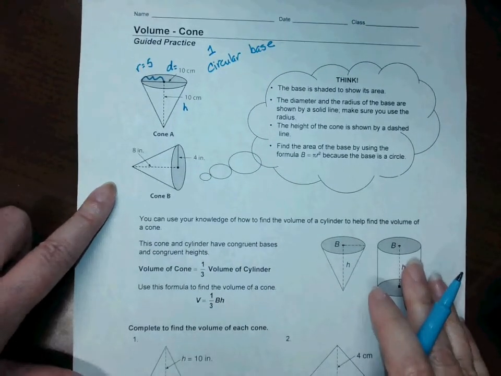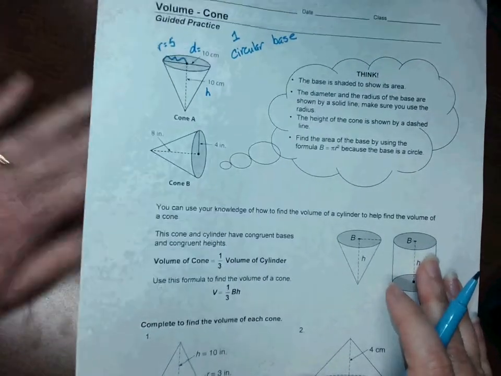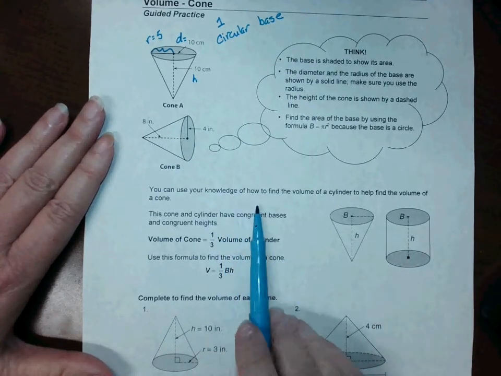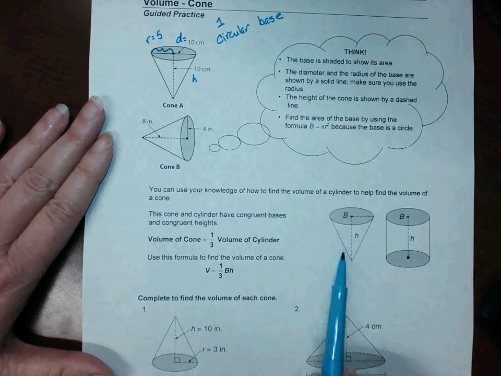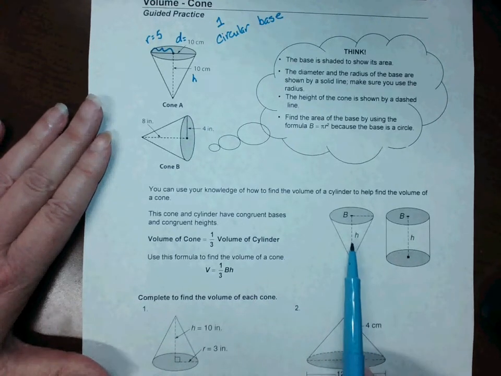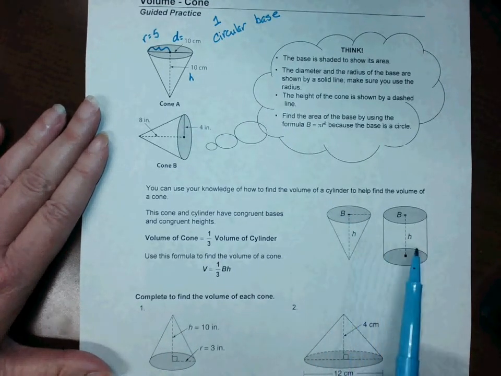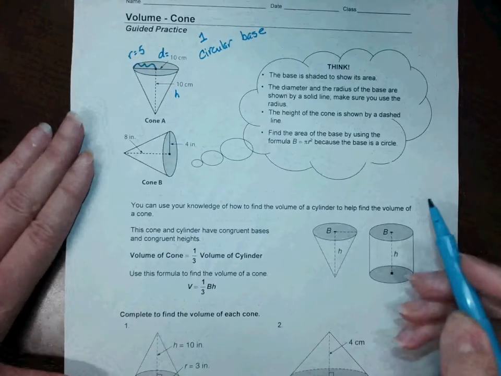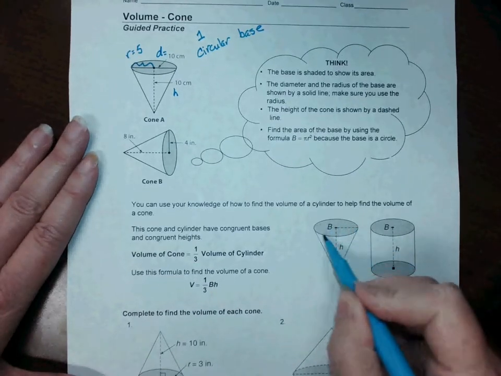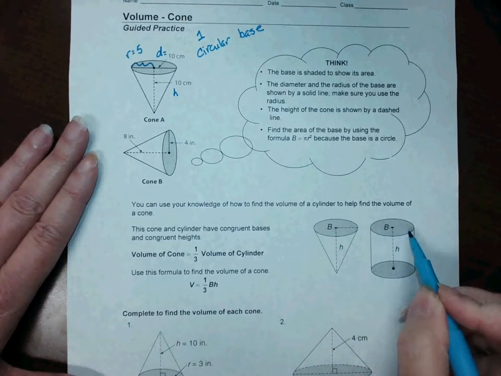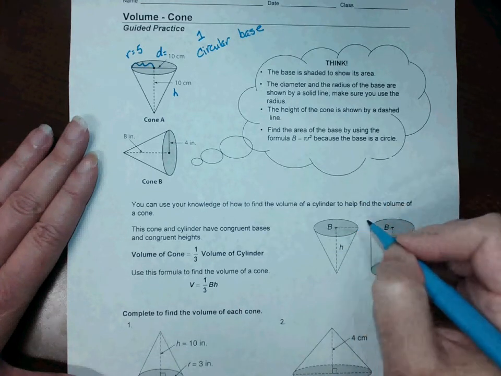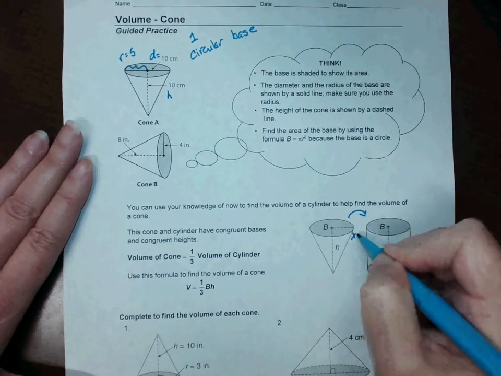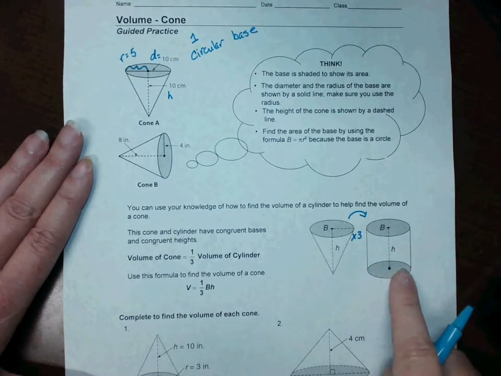So let's look down here at these examples. You can use your knowledge of how to find the volume of a cylinder to help you find the volume of a cone. The thing is that a cone is 1/3 the size of a cylinder. As long as the base is the same and the height is the same, it would take 3 of these cones to fill up this cylinder.